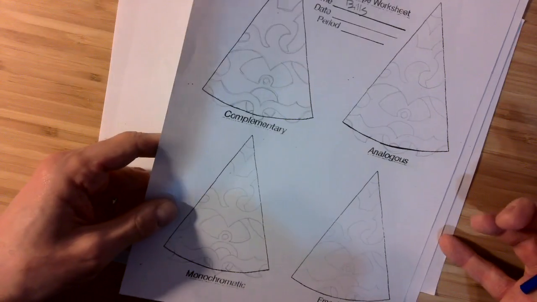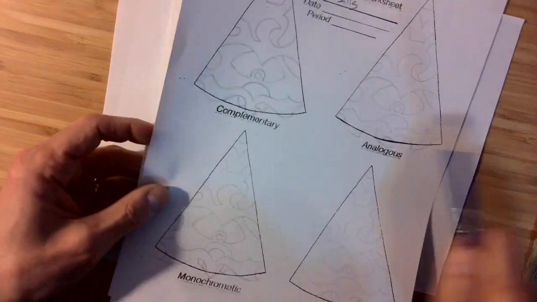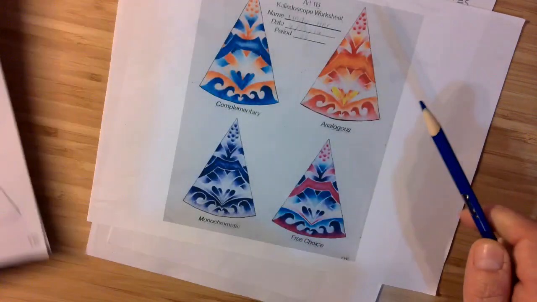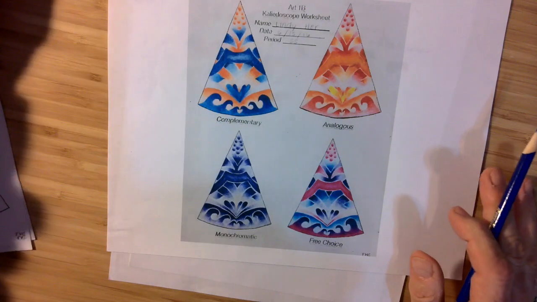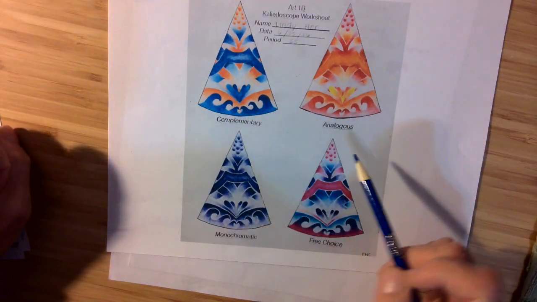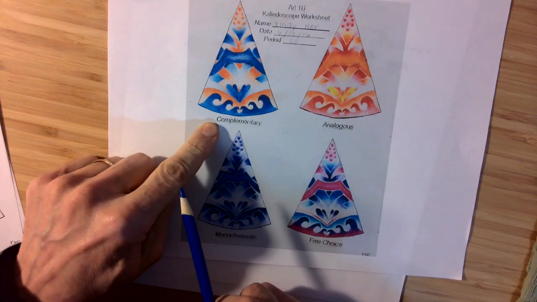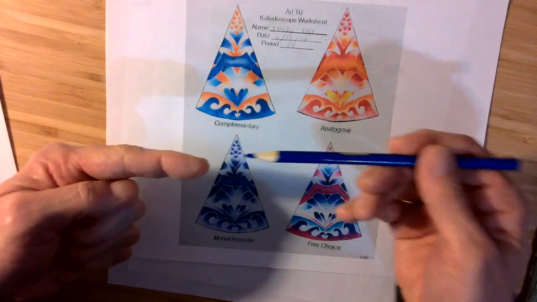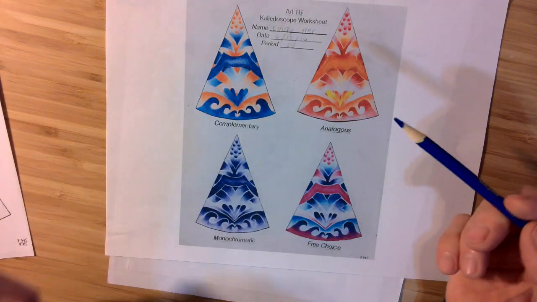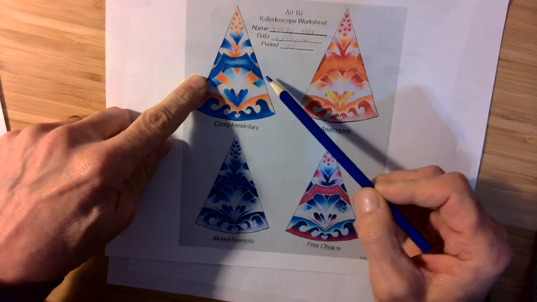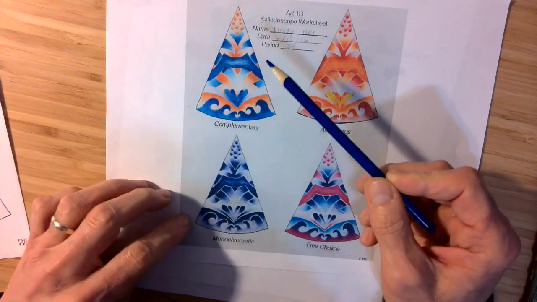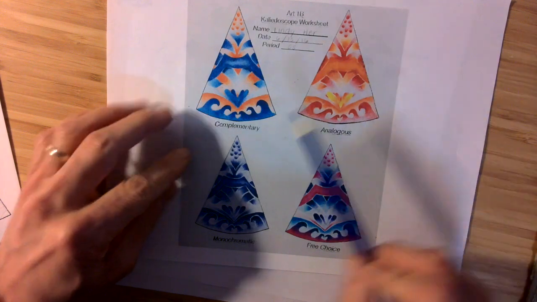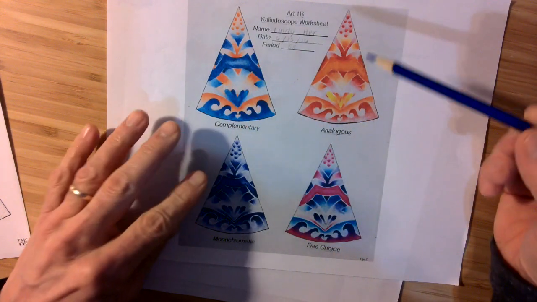All right, the next thing we do is we're going to start to pay attention to the labels, the complementary and analogous and all that. And here's how that works. It doesn't matter which one you do first, but let's say we're going to do complementary first. And what that is, are the two opposite colors on the color wheel, which we discussed in Art 1. So this one has blues and oranges. It could be reds and greens. It could be yellows and violets. That's up to you. It's completely up to you. And we'll talk about the fading and blending and all that in just a moment.